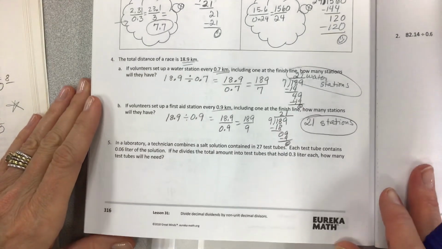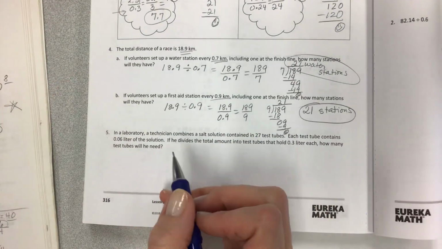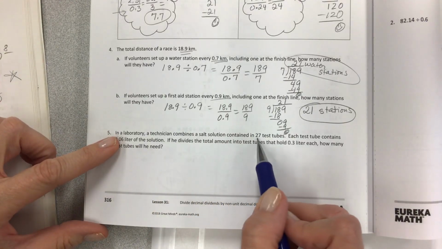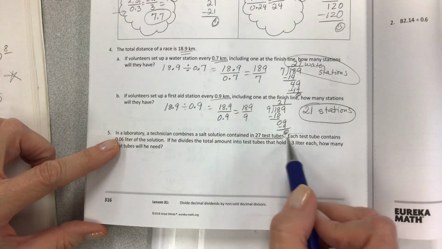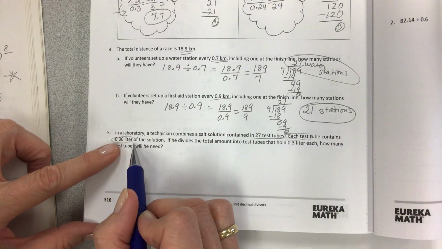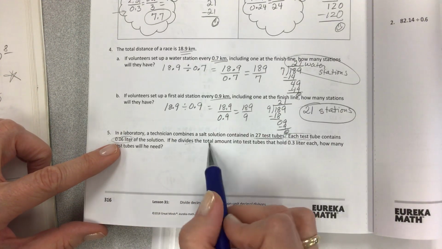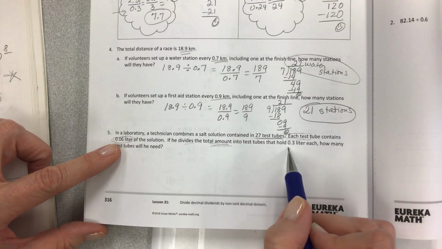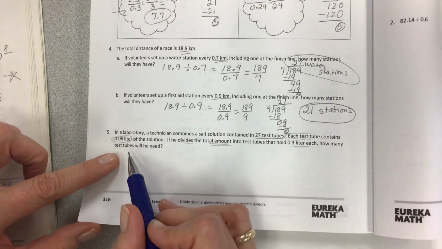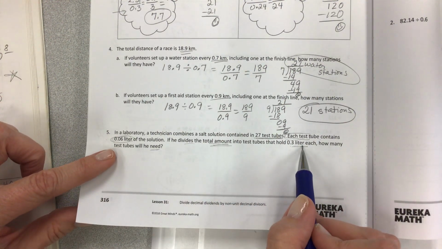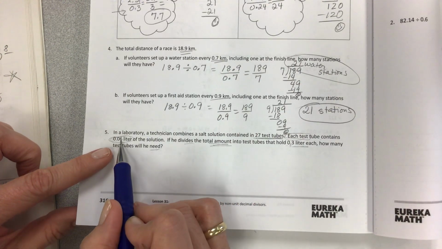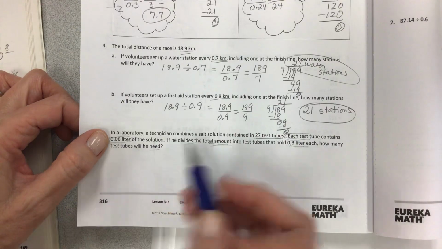Now this last problem involves a few steps. In a laboratory, a technician combines a salt solution contained in 27 test tubes. Each of the 27 tubes contains 6/100ths of a liter of solution. Now, let's say he divides the total amount into test tubes that hold 3/10 liter. He's changing the size of the test tube. How many test tubes will he need in the larger size? This is a larger size with 0.3 because 3 is closer to 1. This is a very tiny test tube.